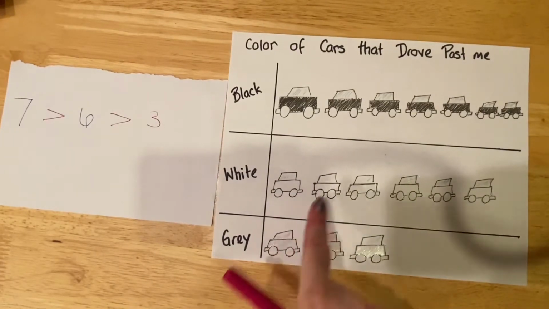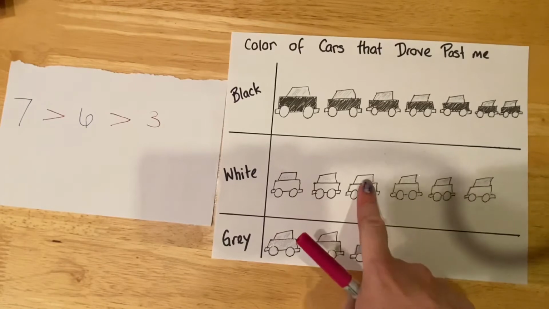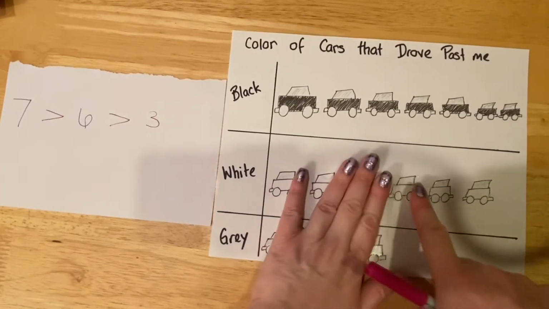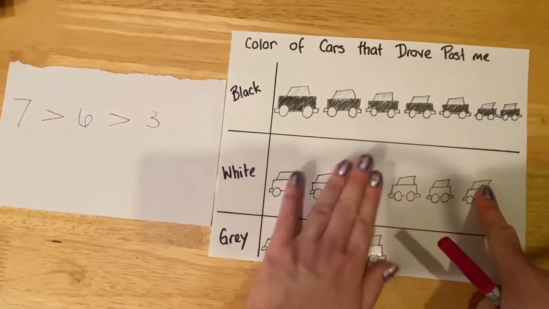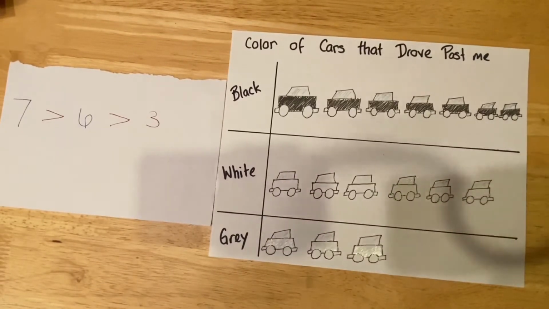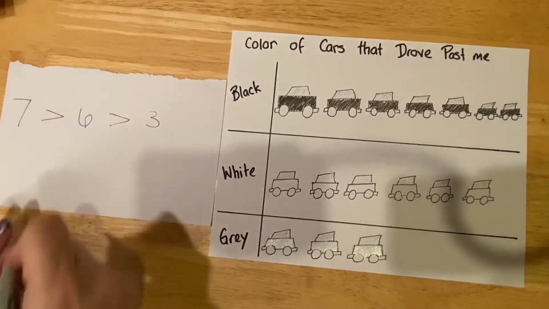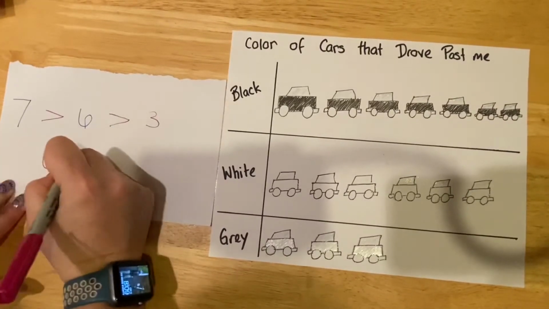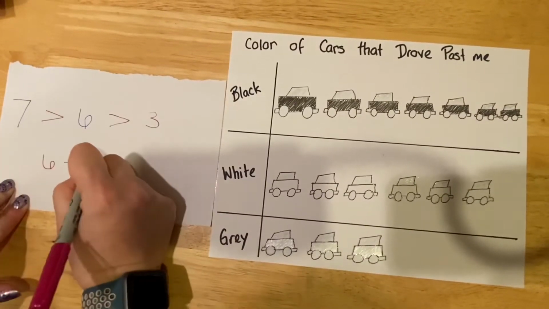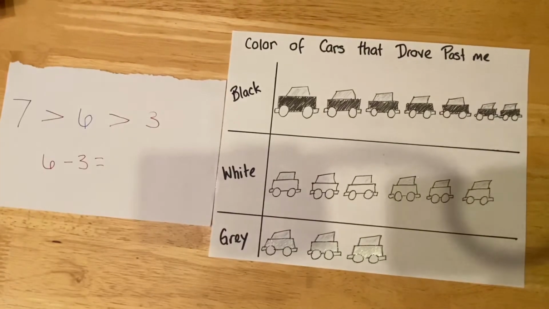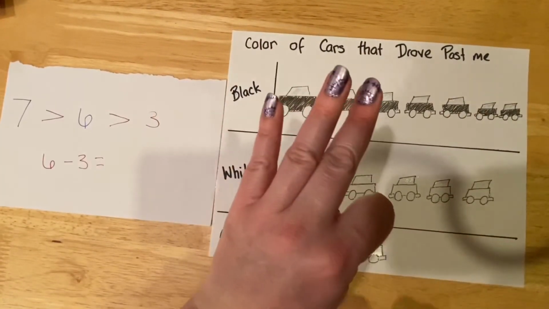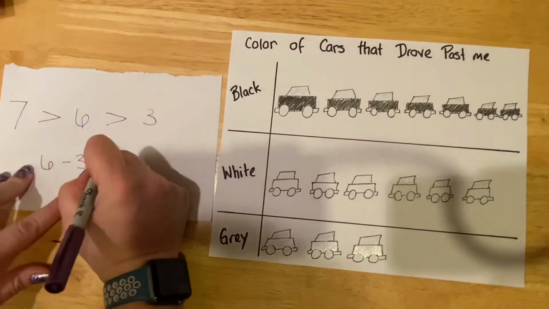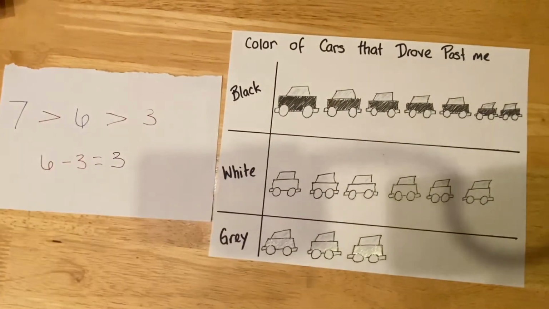These two are partners, these two are partners, and these are partners, but these cars don't have a partner. So there are 1, 2, 3 more white ones. What number sentence could we write? We could write 6 take away 3 equals 3. 1, 2, 3. We were right. There are 3 more white cars than gray cars.